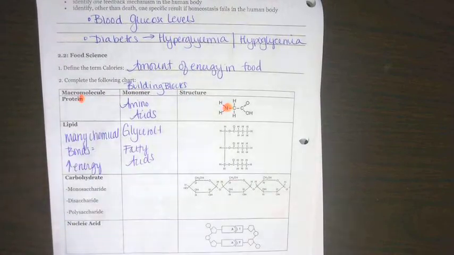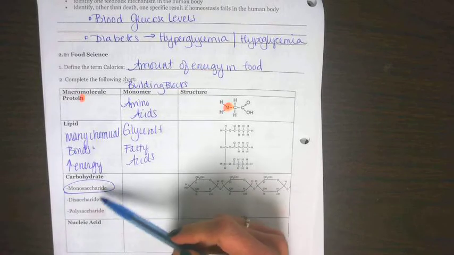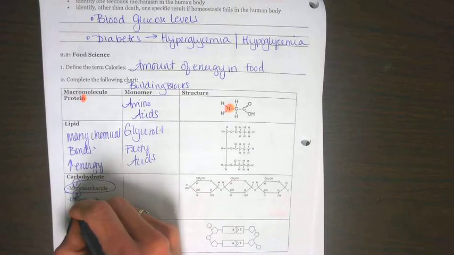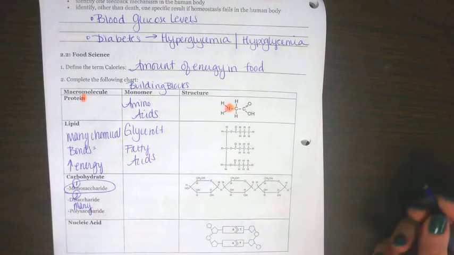One thing to note about a lipid molecule is that there are many chemical bonds. Since there are many chemical bonds, it is going to have a high amount of energy. Remember, that's where that energy is stored, inside of those chemical bonds.